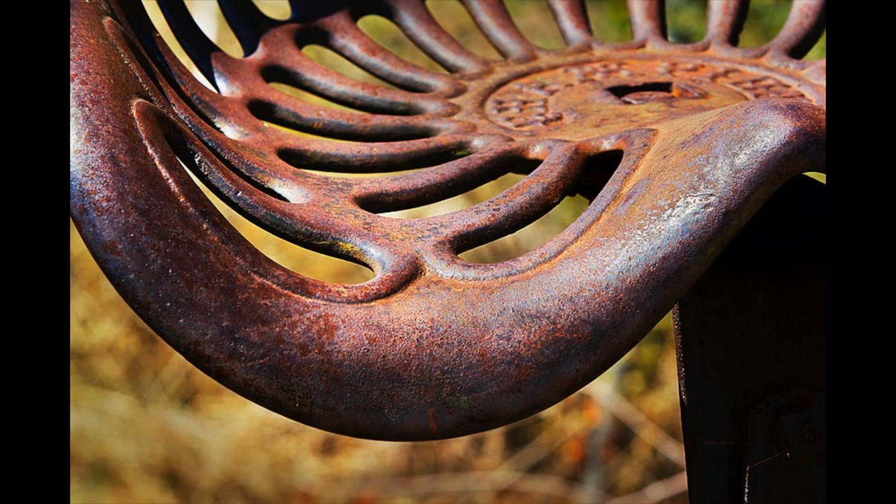So what does that bench look like? I was inspired by a tractor seat, very simple, functional, has a nice organic curve to it, and also has some holes in it to let moisture or air flow through it.